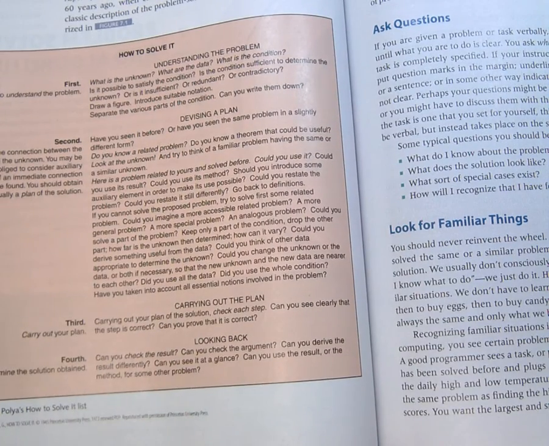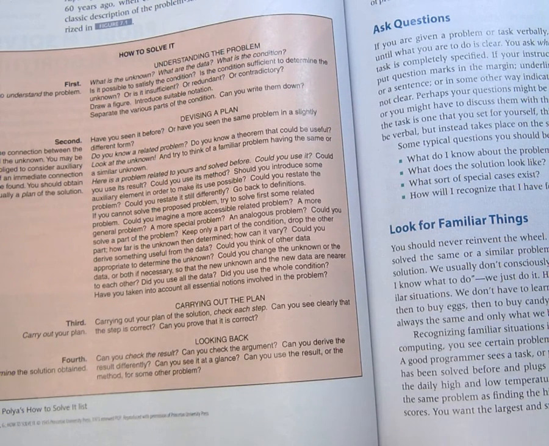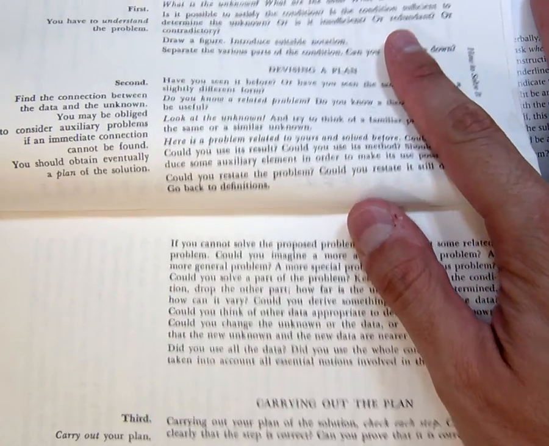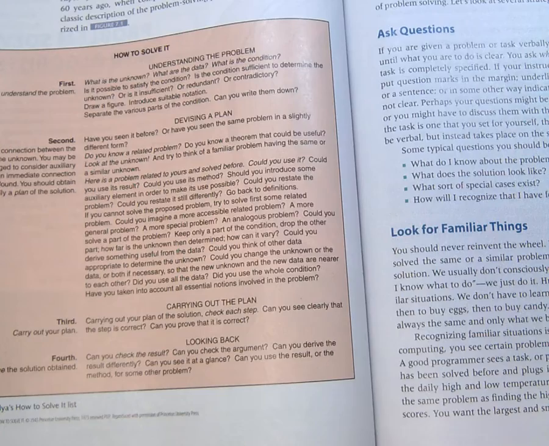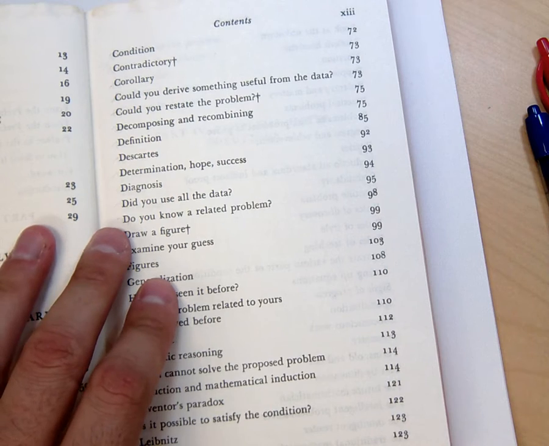The book includes in it the same figure from your text, the sort of how to solve it poster. I kind of feel like this would be a good thing to have printed on a wall. It is lifted right out of Polya's book. This is the list out of his book. His book goes into much more depth than your textbook, and I feel like it would be very worth it. If anybody here is as much of a nerd as I am and wants to fill their bookshelf up with something useful, this is a good book.